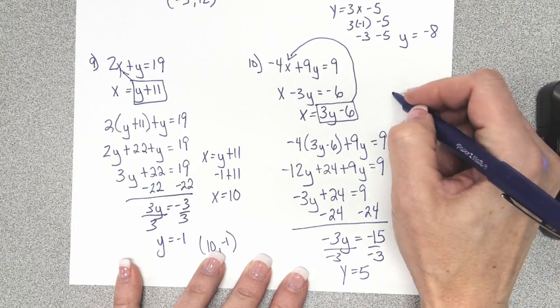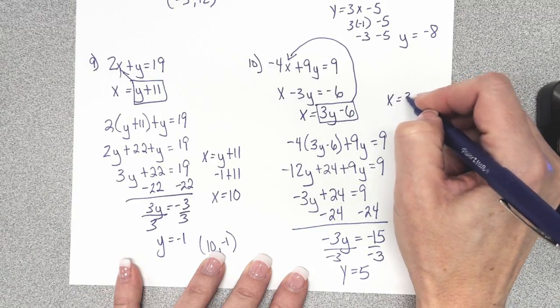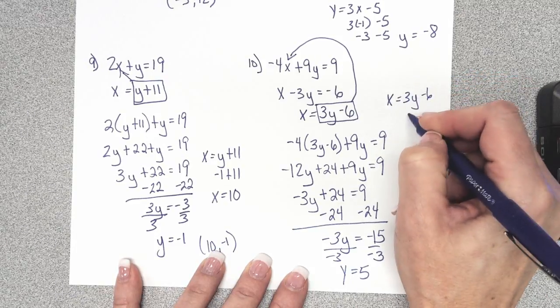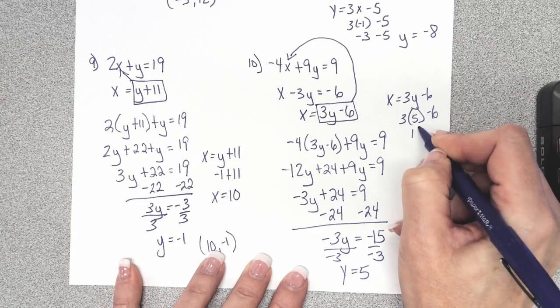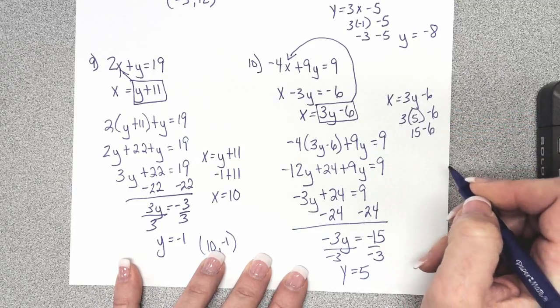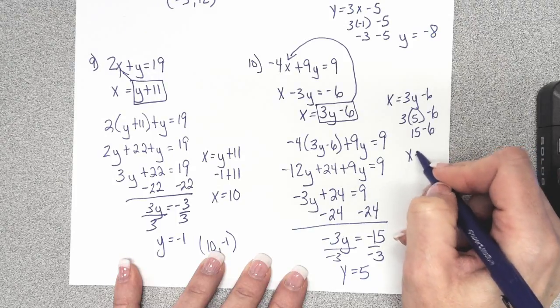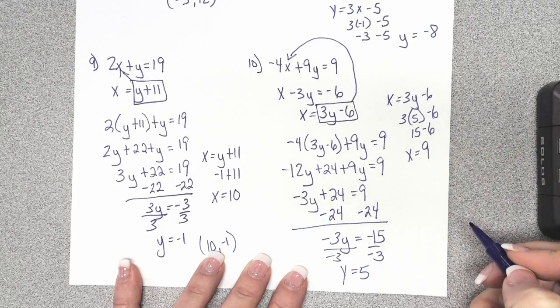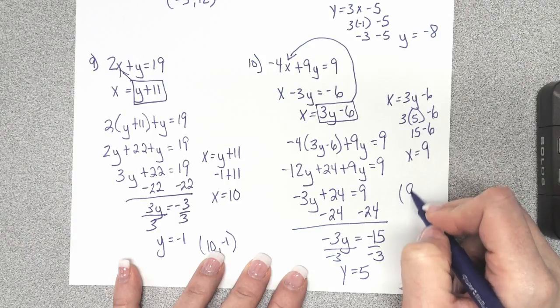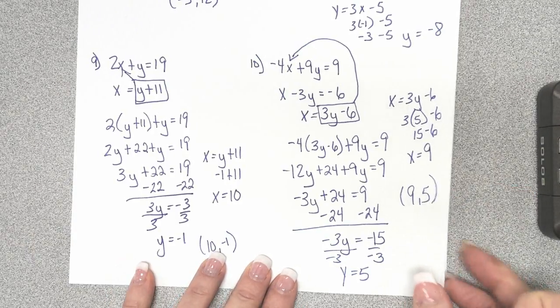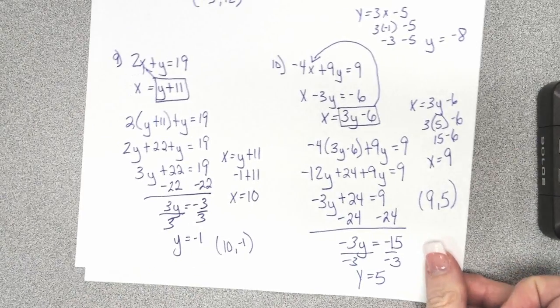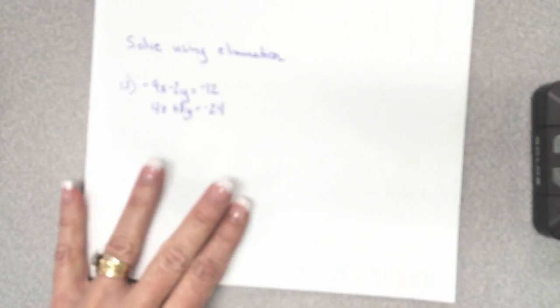Go back. We said that x equals 3y minus 6. So 3 times 5 minus 6. So 15 minus 6 is 9. So x is 9. So our answer is 9 and 5. Okay. All right, let's move on to number 11.